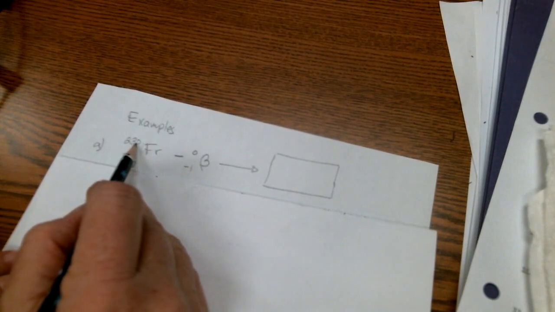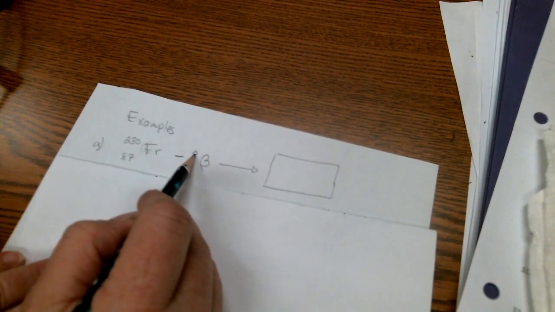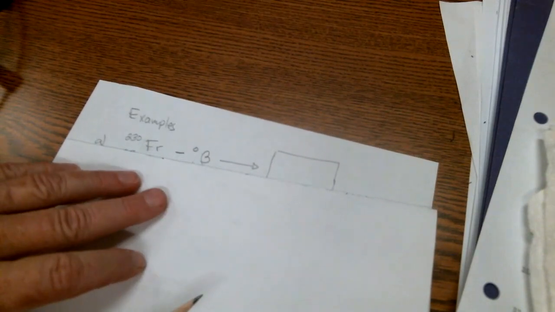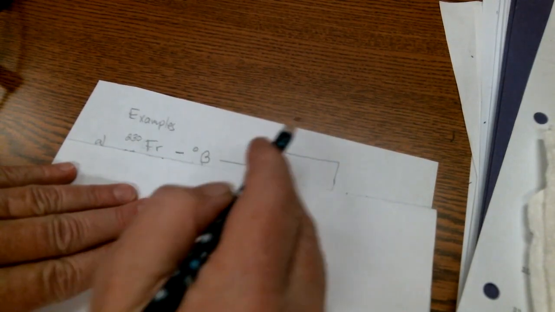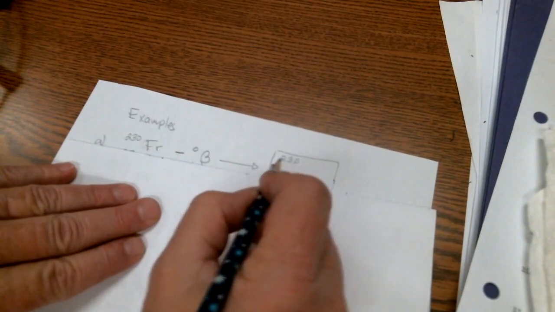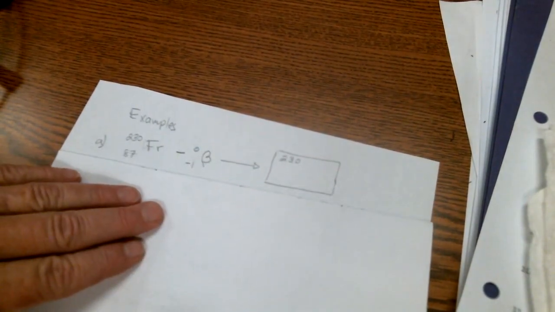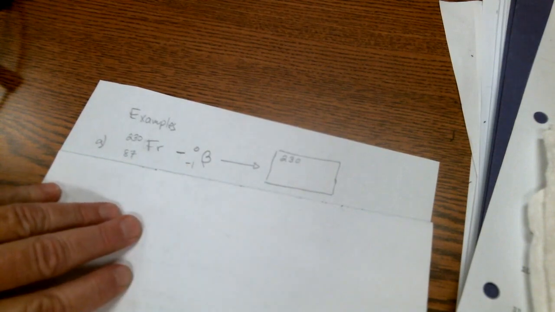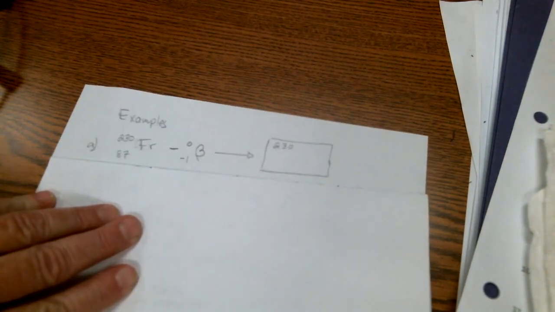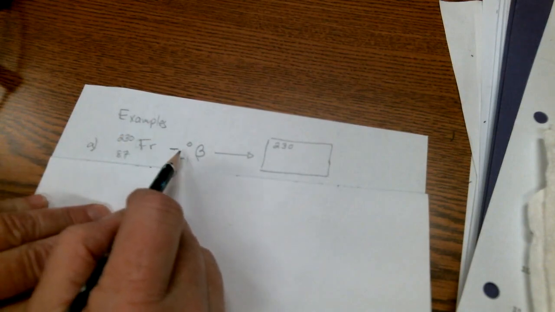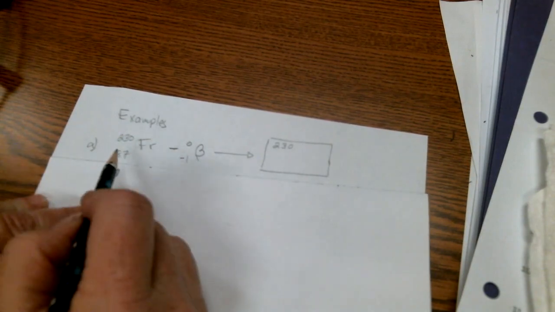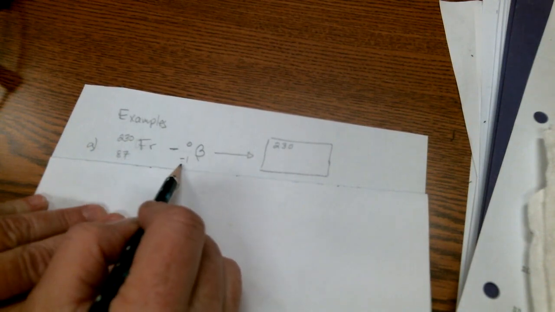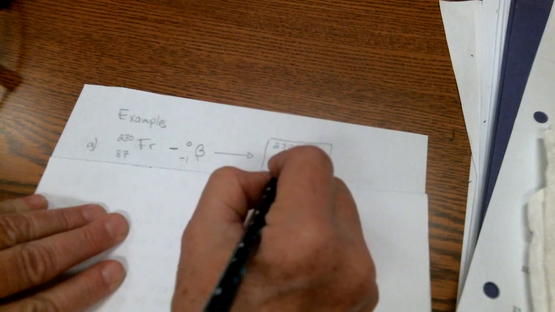I've got 230 minus 0. Let's do the math on that. Again, let's cover that up so we're not getting confused. 230 minus 0 gives me 230, and I'm going to write that at the top. The bottom numbers: 87 minus a negative 1. Here's where your math class comes into play: if you're minusing a negative, it makes it positive. So 87 minus a negative means 87 plus 1. That would give me 88.